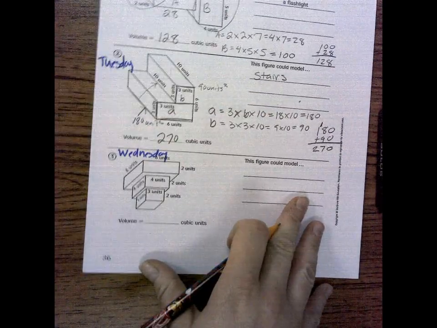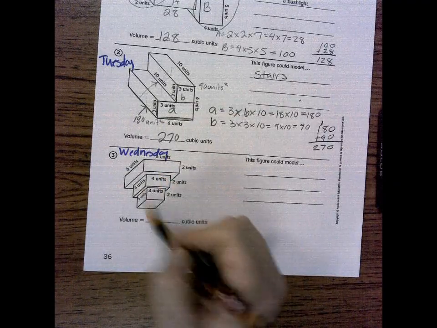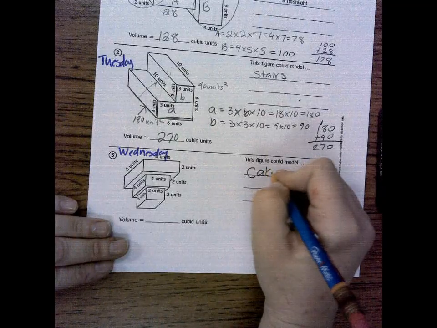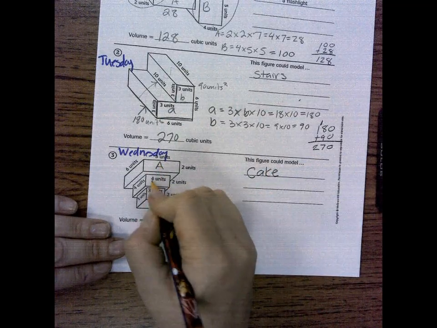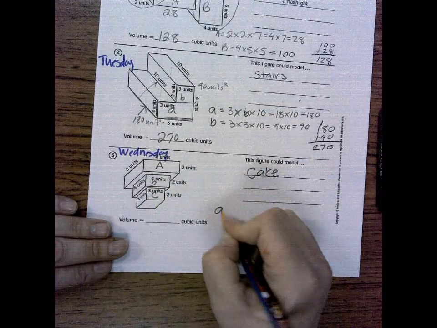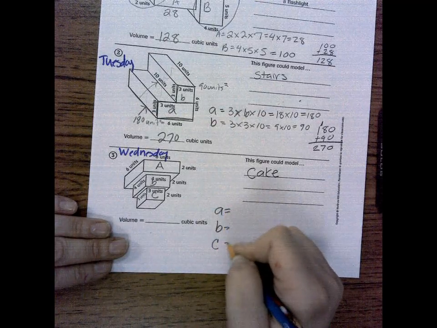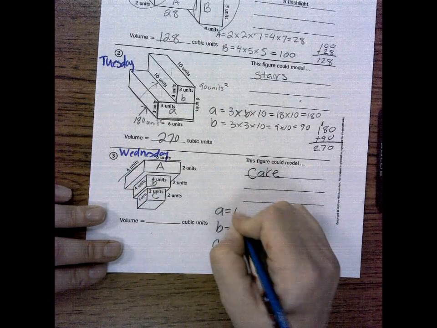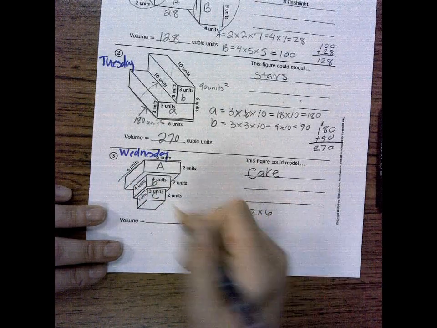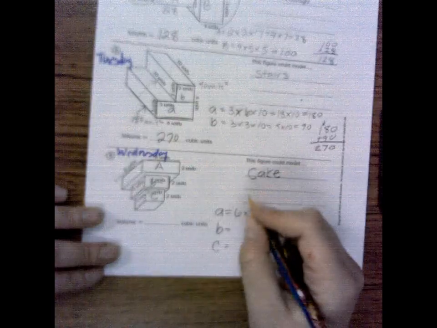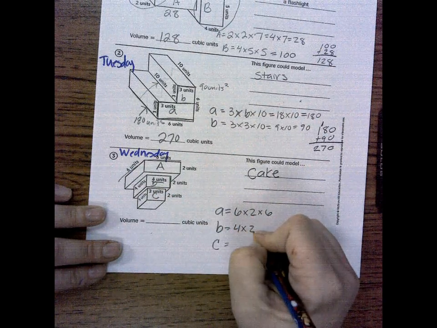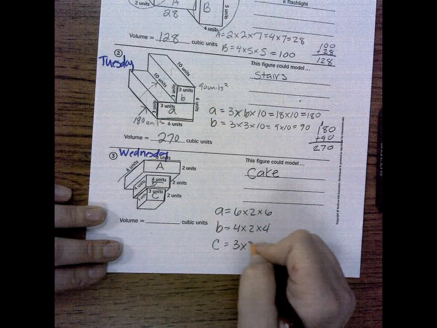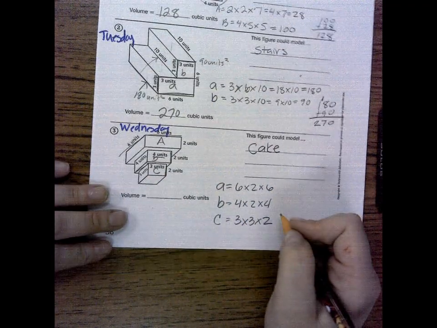All right, what could this one be? Ooh, it could be a chandelier hanging from the ceiling, or it could be a cake. What do you think it could be? Now here we have A, B, and C. So we have 3 figures, or 3 prisms. So this one is 6 by 6 by 2. 6 by 2 by 6. This one is 4 by 2 by 4. And this one is 3 by 3 by 2. We're going to solve those and then add them up.